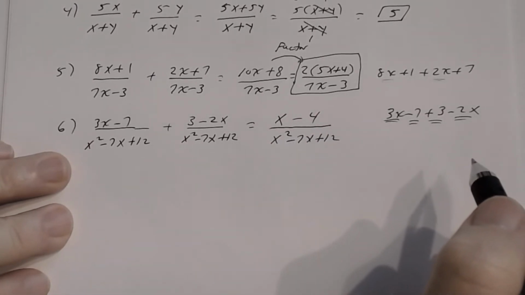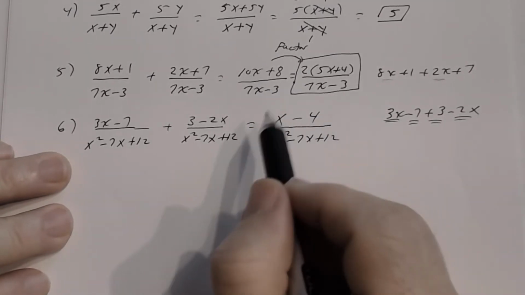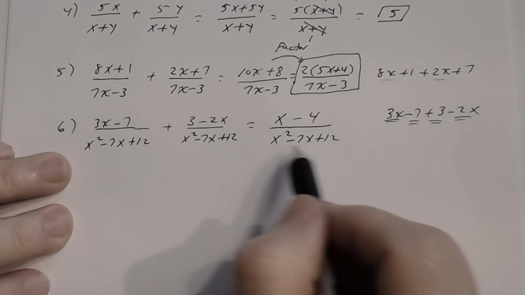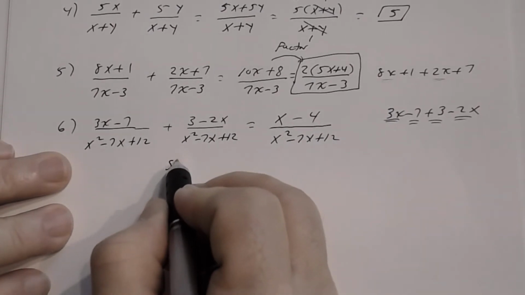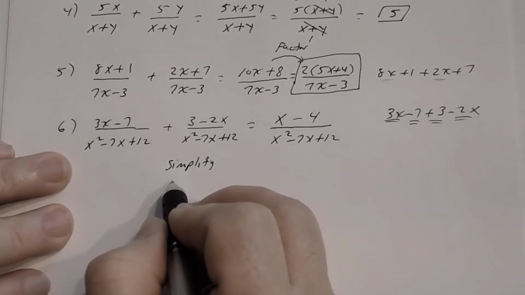All right, now remember the next step, once you get to that point, is to simplify this rational expression. Remember the steps. You need to simplify your rational expressions just like you did in a previous lesson.